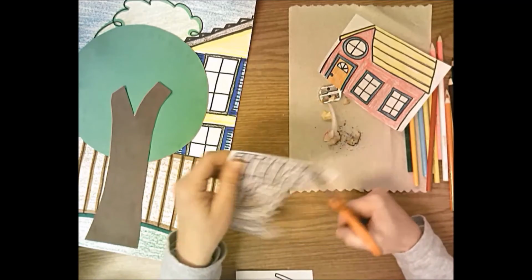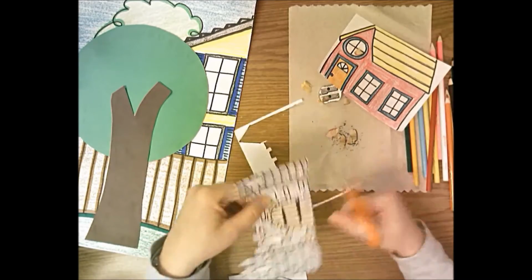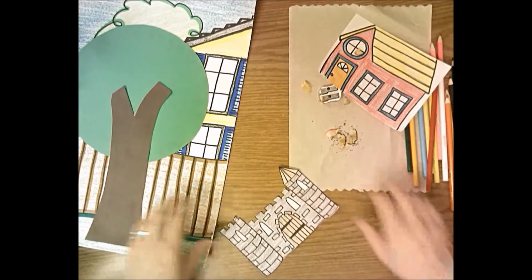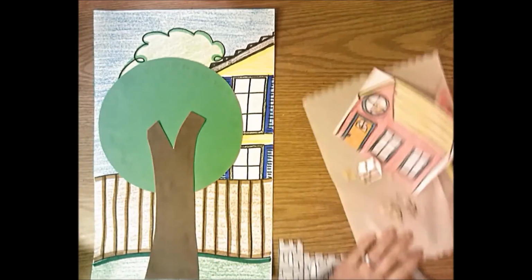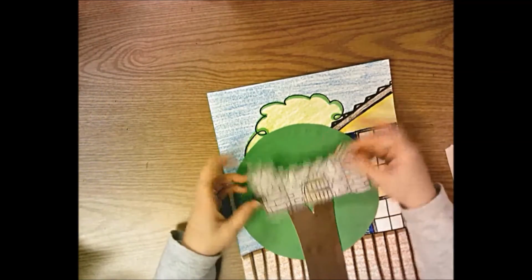Notice how I'm turning my paper, not my scissors. This scrap can be recycled. And the last and final step is to glue your treehouse on.